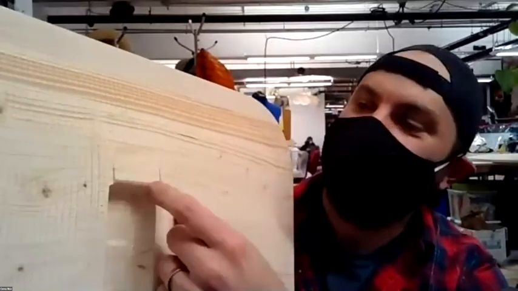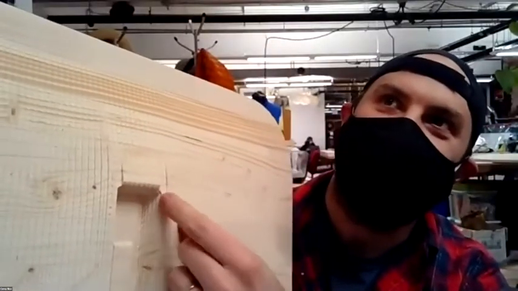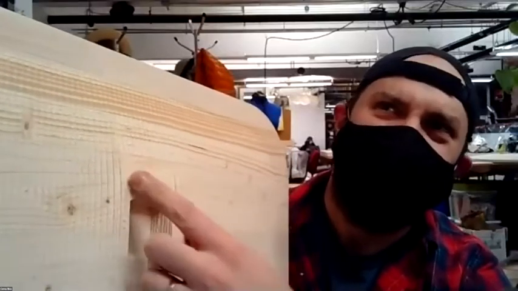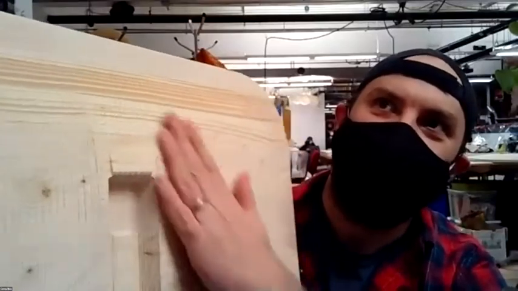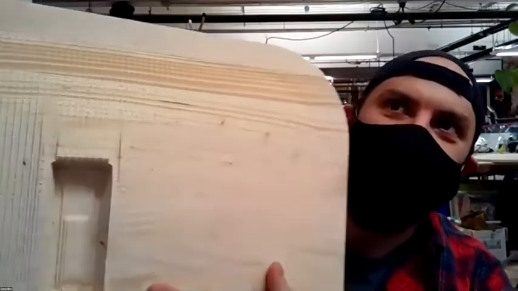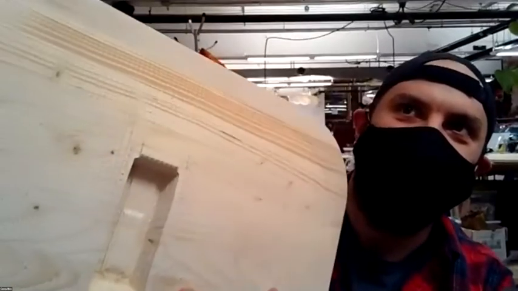I'm a little bummed about these 2 teeth here. I'm gonna need to fill those in with some plaster, maybe something solid that I can just sort of mush into shape. I'll figure that out and cross that bridge when we get to it.